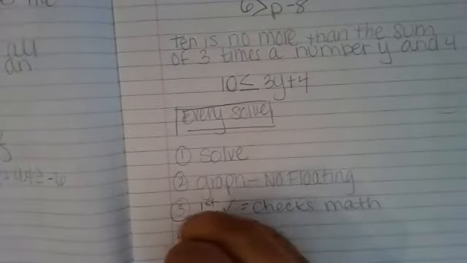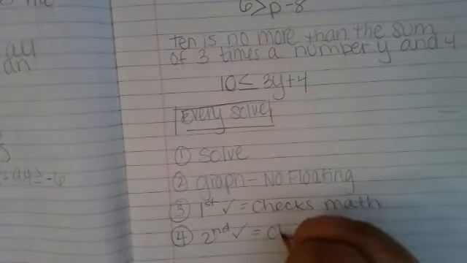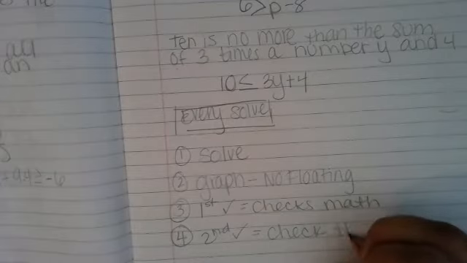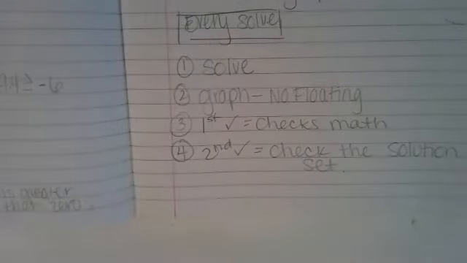And then number 4 is the second check, and this is the check the solution set. So number 4 is checking the answer to the inequality. So every time we solve an inequality, this is what your work needs to look like. These 4 things for every single inequality. So let's go ahead and take a look at our first example of solving an inequality.